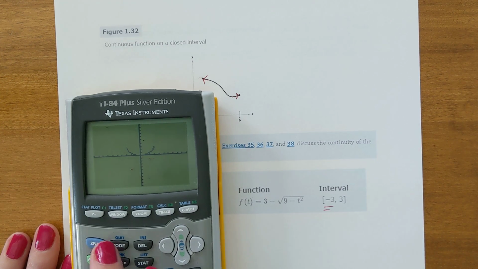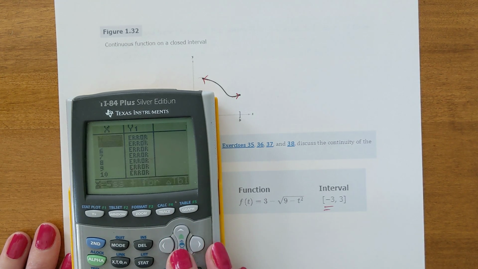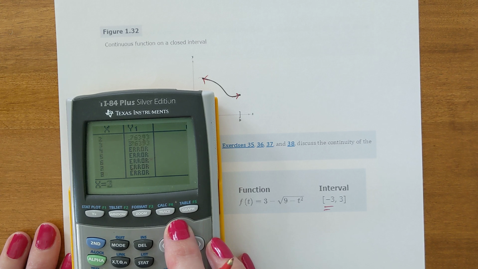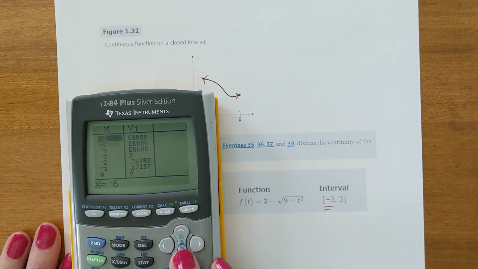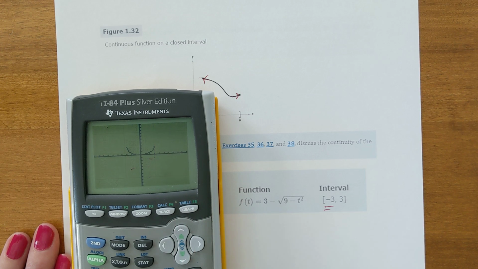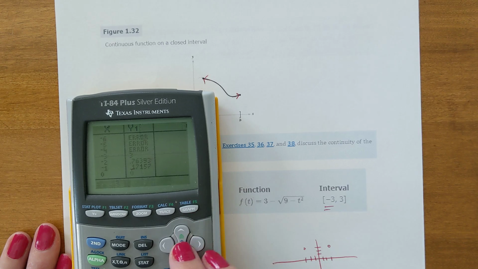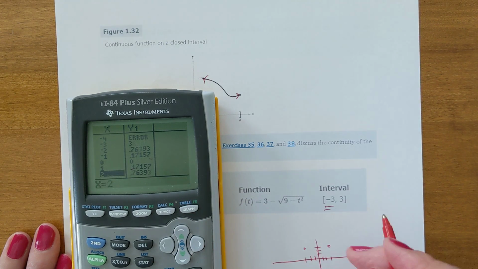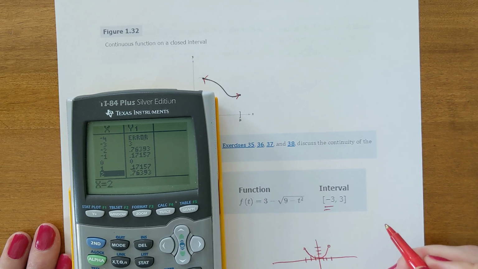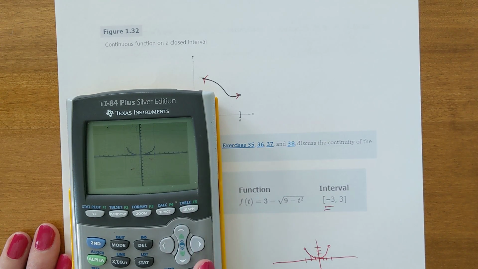All right, so looking at the table here, it stops at 3, 3, and it comes in at -3, 3. And it goes through 0, it looks like. Let's double check it. Yes, 0, 0. All right, so that is continuous. There's no holes on it.